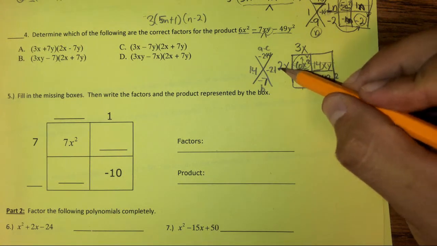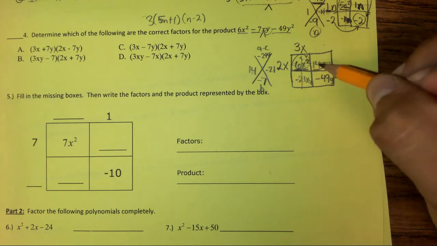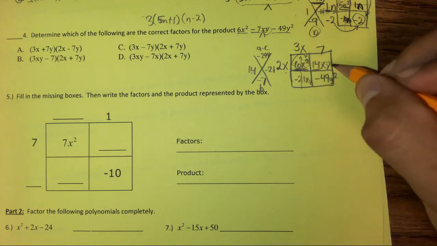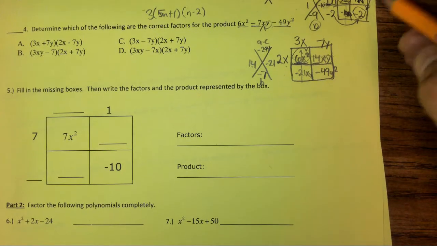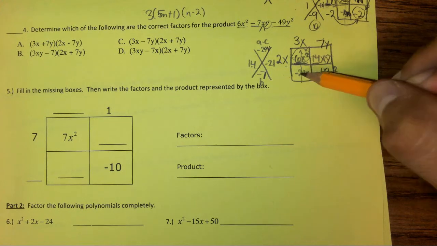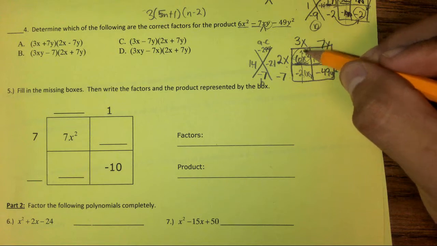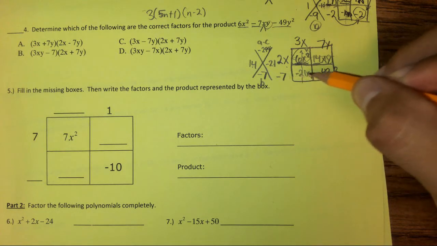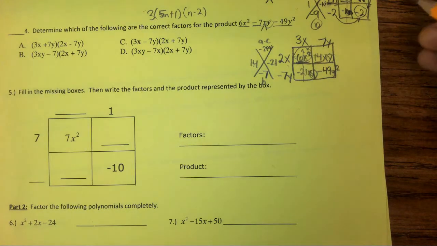All right, so now we multiply 2x times something gives me 14xy. 2 times 7 gets me 14. X I already have. I still need the y, so this needs to be 7y. And then we have 3 times something gives me negative 21. That has to be negative 7. And then again, the x is coming in the box. Nothing else is coming in from here, no other letters, so this one has to have the y that I'm missing. So that should be minus 7y.